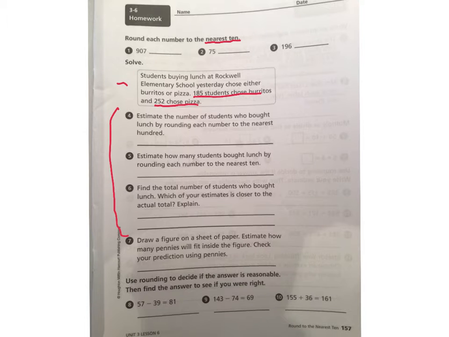It says, estimate the number of students who bought lunch by rounding each number to the nearest 100. So I'm going to take those two numbers. Draw some lines out here so we have room to show our work. If you could do that too, that would be great. We want to take those two numbers for the burritos and the pizza. 185 for the burritos. Draw your line. And 252 for the pizza.